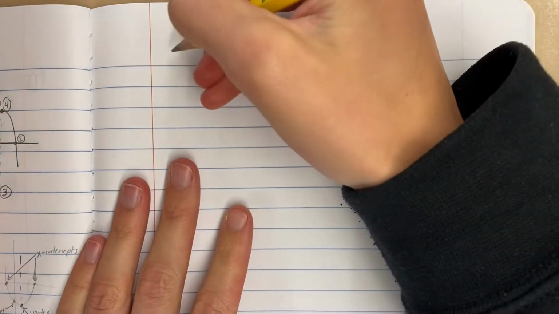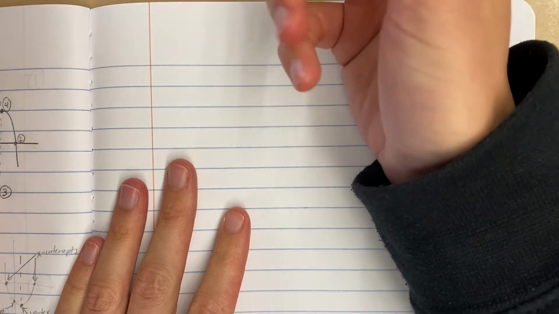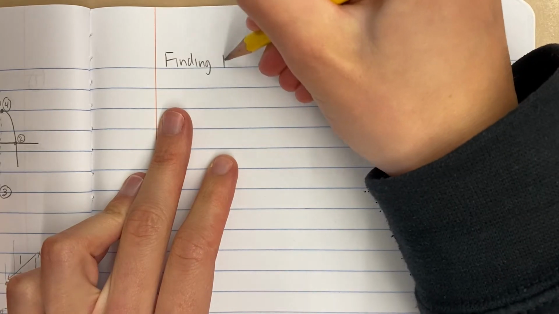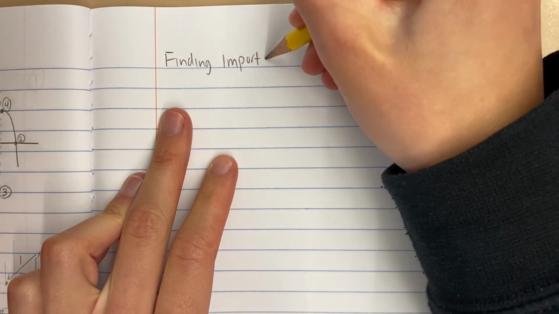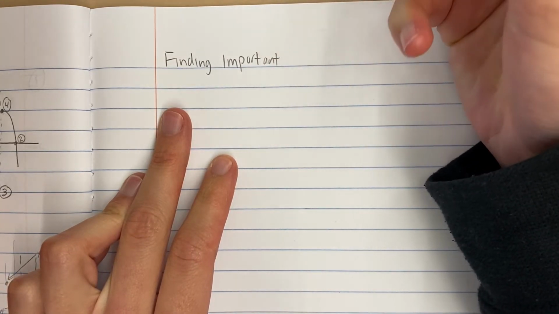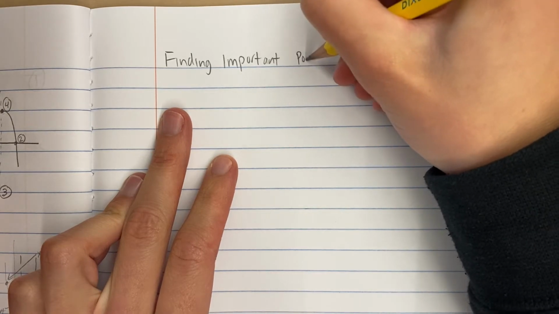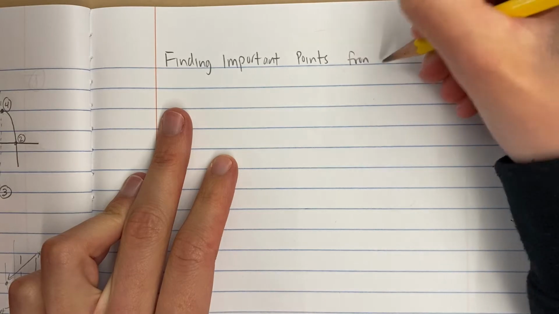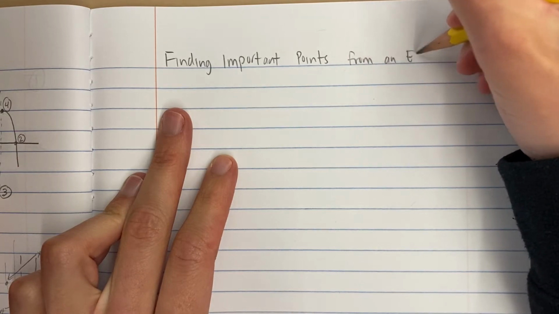Okay, so now we've already talked about, in assignment 10, how to find the important points on a graph. So now we're going to find those same points, right? The y-intercepts, the x-intercepts, the vertex, but this time from an equation. So finding important points from an equation.